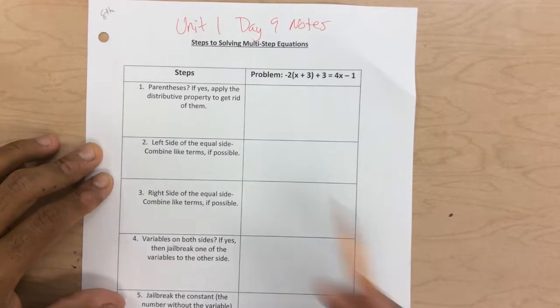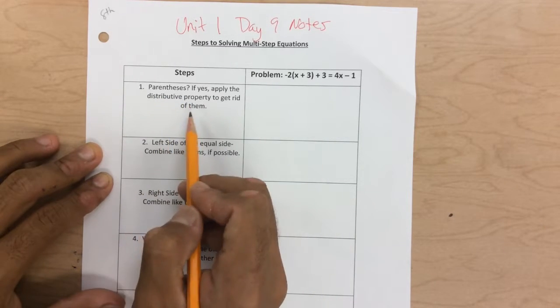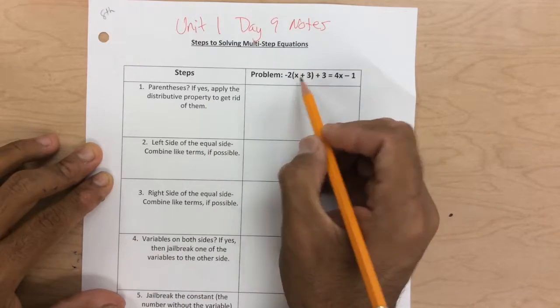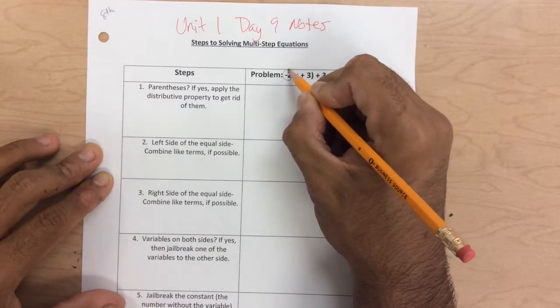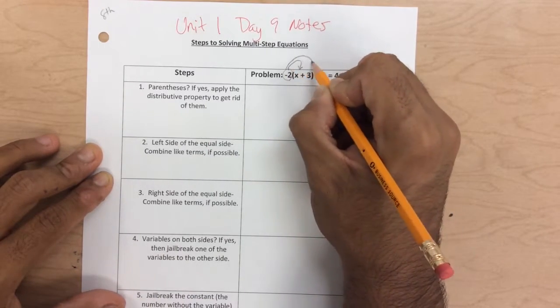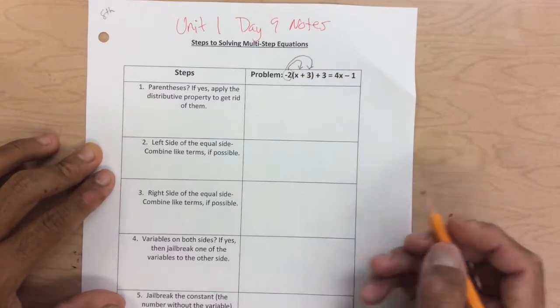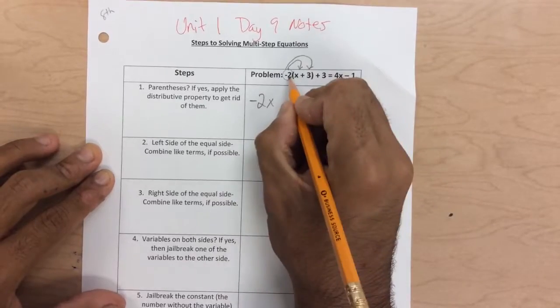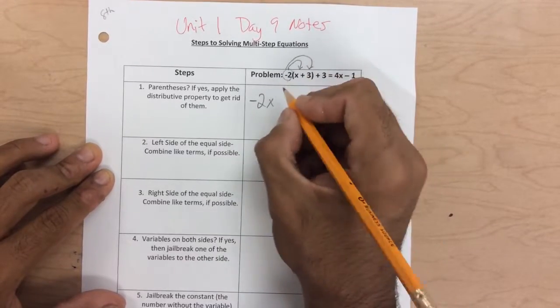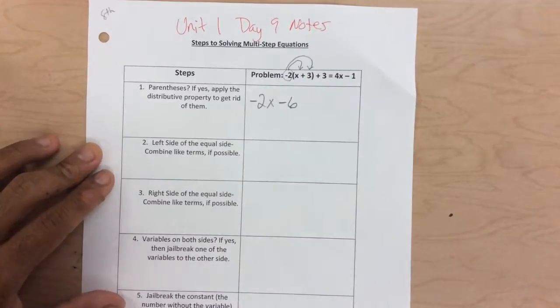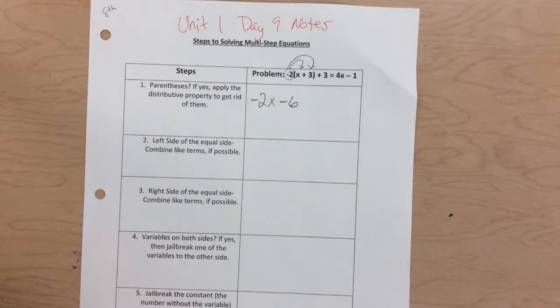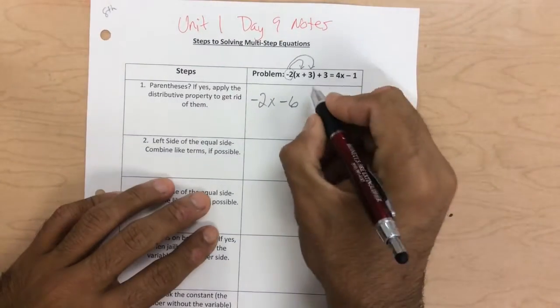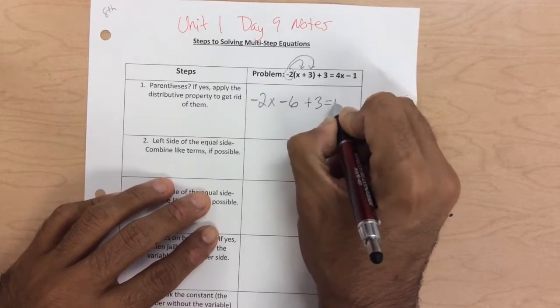Now, the first thing you want to do is get rid of the parentheses if there's parentheses, and there are. So I want to distribute this negative 2 with everything inside of the parentheses. So negative 2 times x, negative 2x. Negative 2 times 3, negative 6. Now, of course, everything else that I didn't touch, I'm going to go ahead and copy it down.